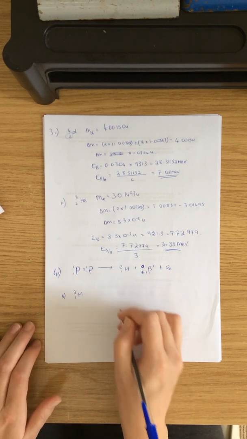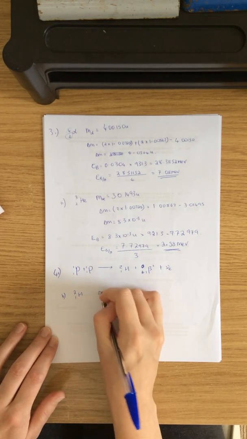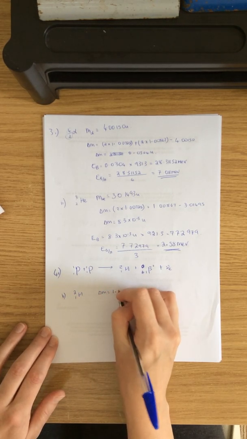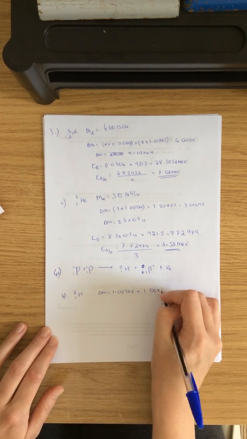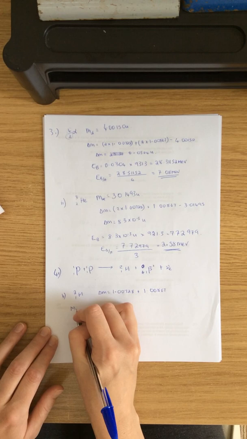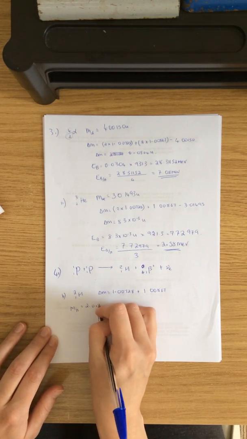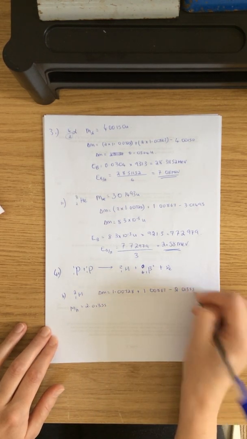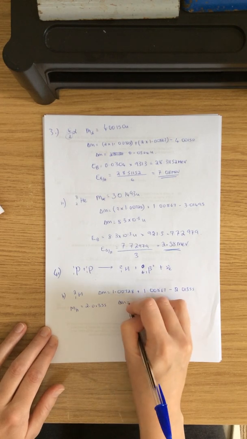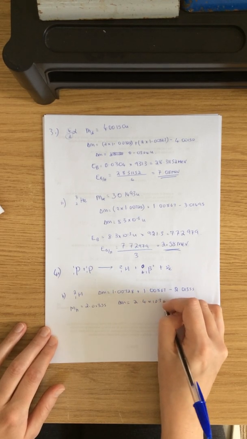And then for part B, it asks you to calculate the binding energy per nucleon of the hydrogen-2 nucleus. So you've got 1 proton and 1 neutron, so the change in mass is going to be 1.00728 plus the neutron, and it tells you the mass of this hydrogen is 2.01355. You're going to take that away. So you get a change in mass of 2.4 times 10 to the minus 3 U.